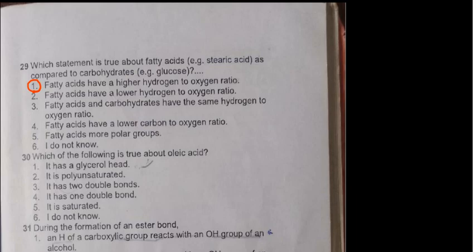There's 1 double bond, not two double bonds.